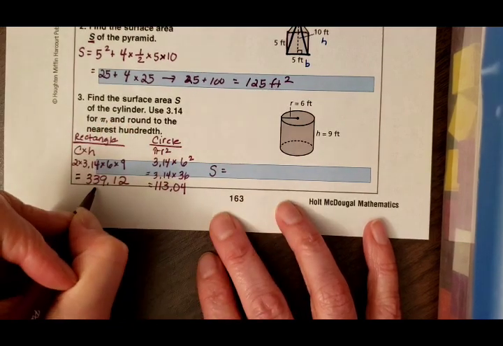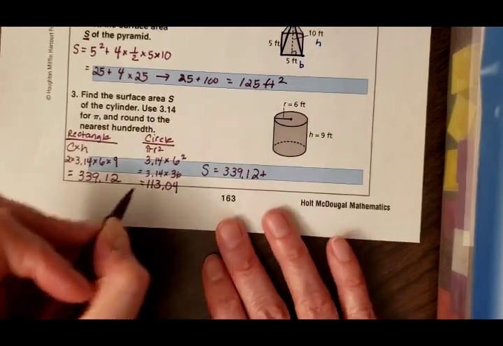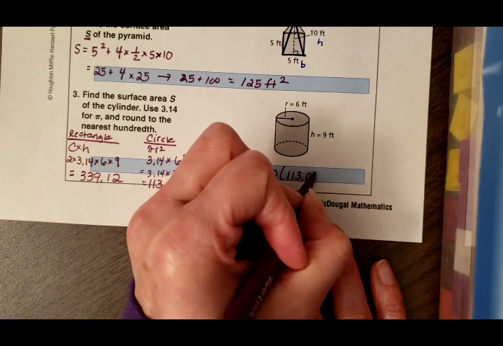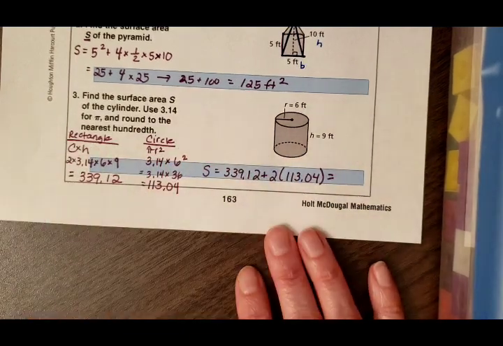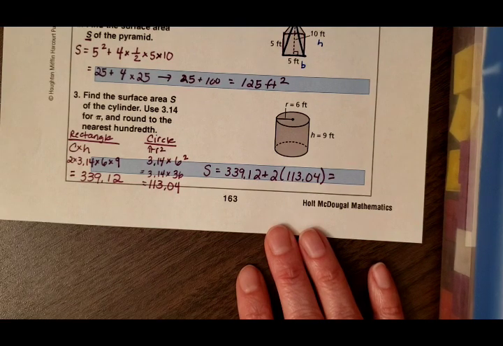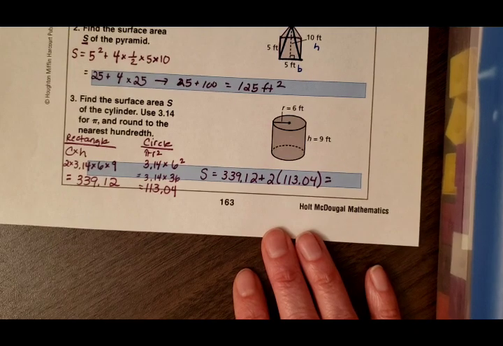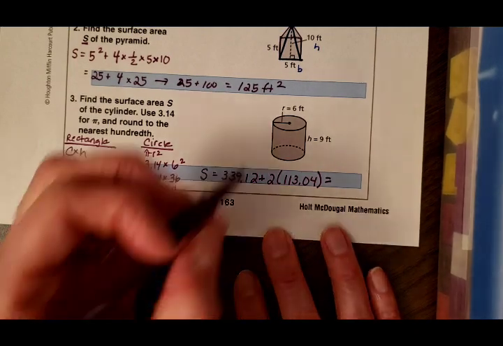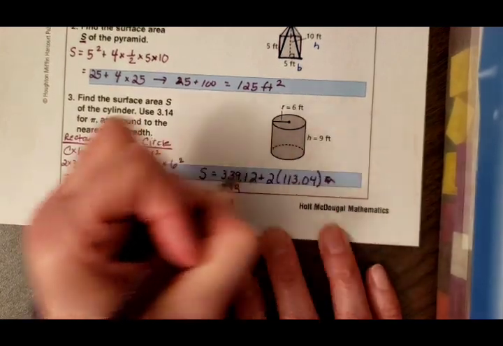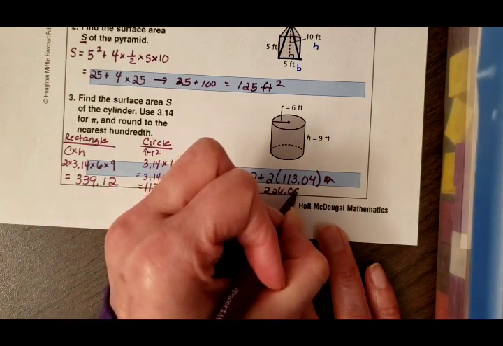And say we have to take our rectangle, 339.12 plus 2 circles. So 2 times our circle area. And let's see what we come up with. 113.04 times 2 is 226.08. So we'll have 339.12 plus 226.08.